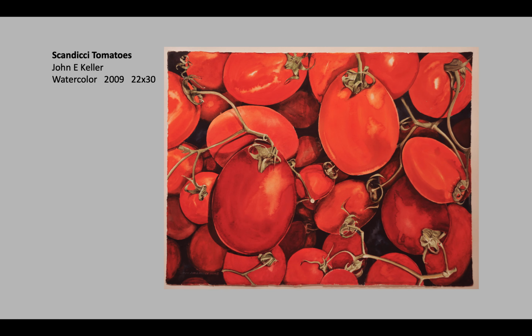I'm going to end this PowerPoint with this painting. This painting was done on hot press paper. I'm not real pleased with the color of the PowerPoint slide, but it'll still work. I've done a number of paintings now on hot press paper. I decided I wanted to do this one on hot press paper, and that was a big mistake, because I needed a really spontaneous area in each of these tomatoes.